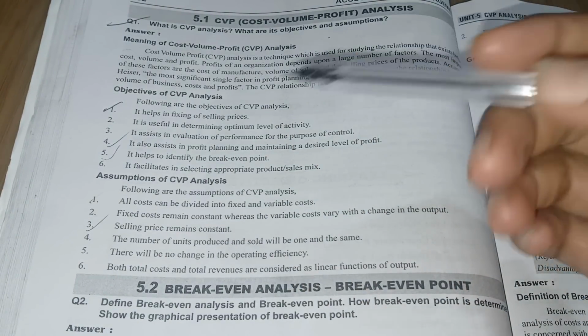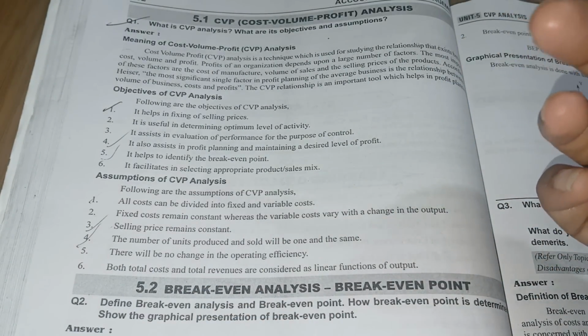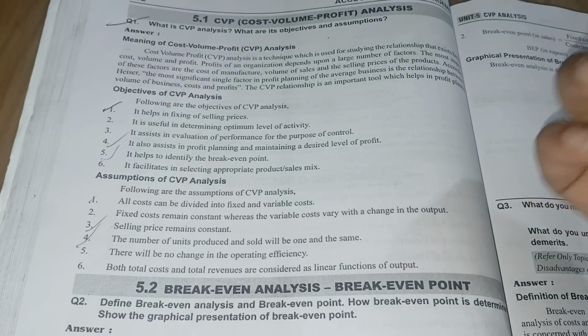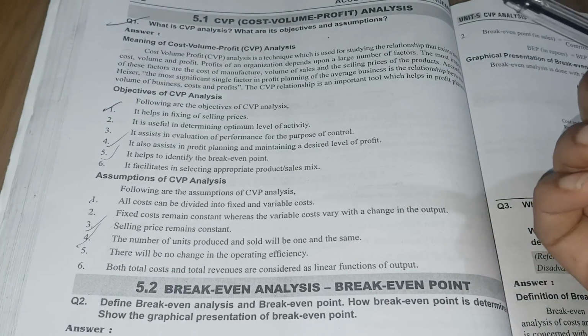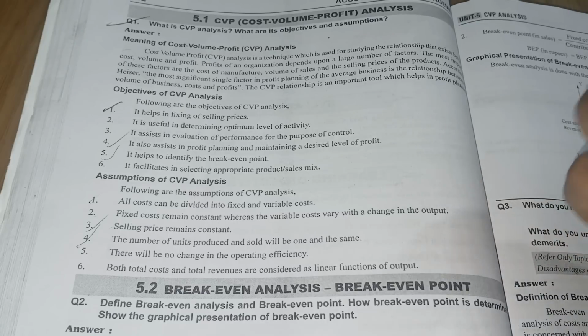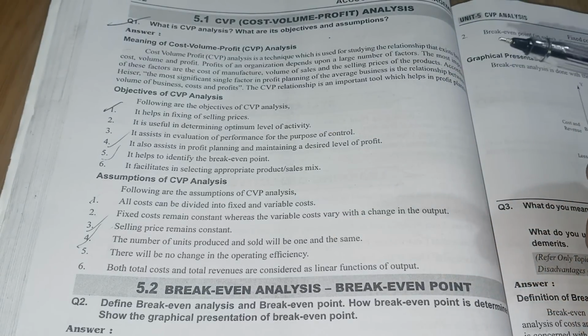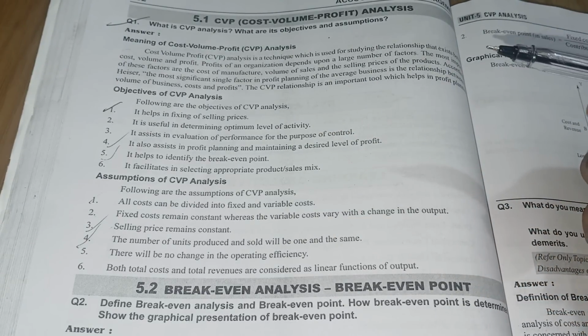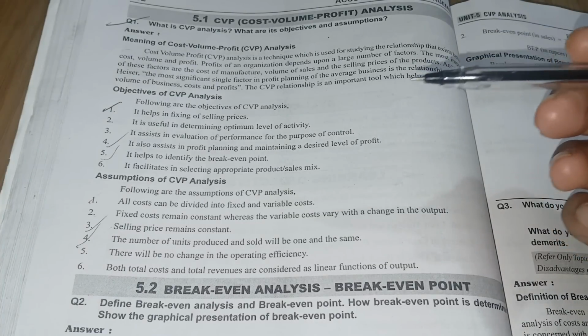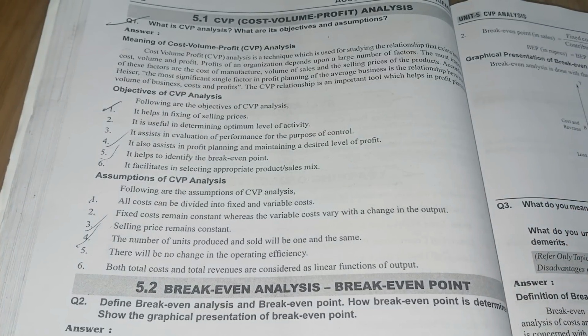The number of units you have produced will be sold. If you have produced 1000 products, they will get sold. Both total revenue and total cost in an organization will be considered as a linear function of output.